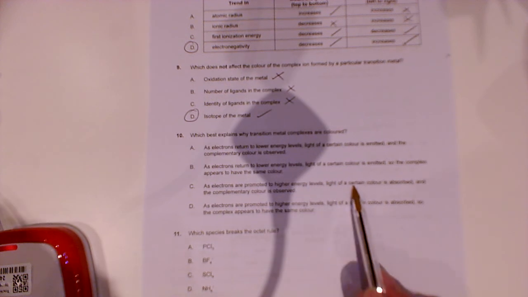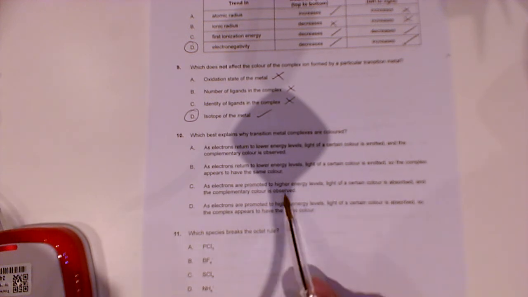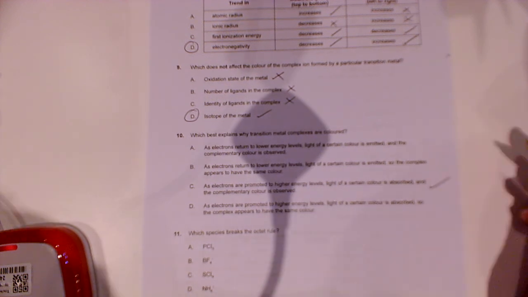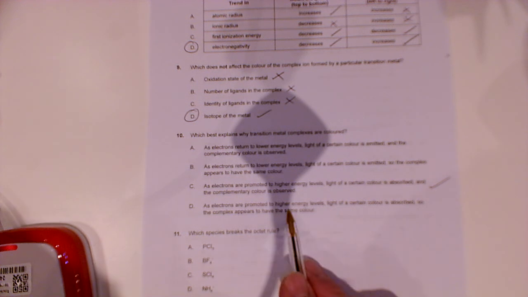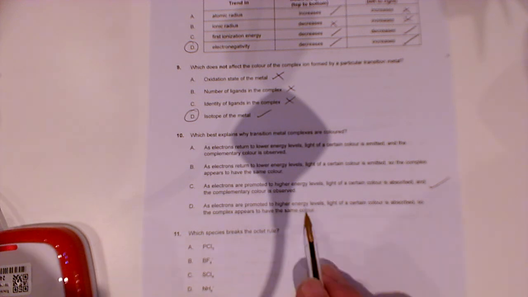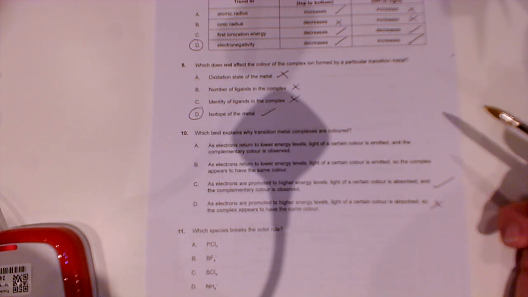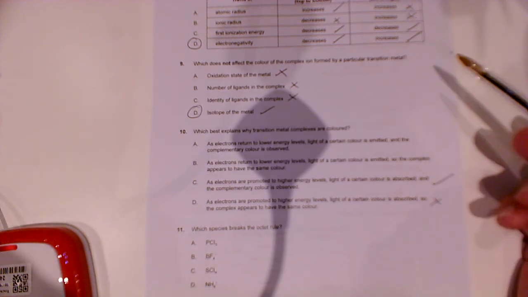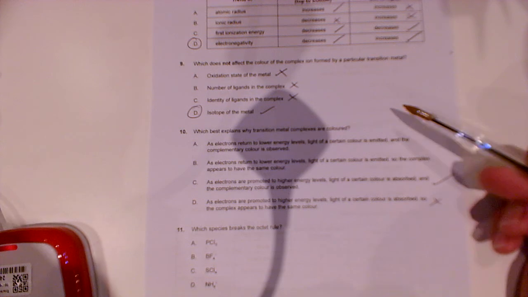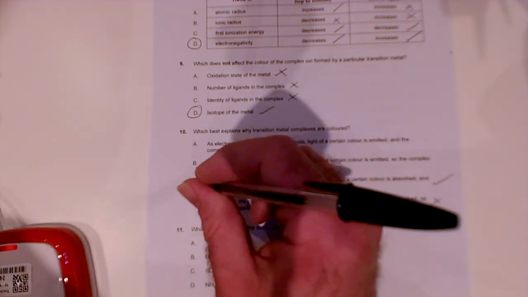So let's look at these. As electrons are promoted to higher energy levels, light of a certain colour is absorbed and the complementary colour is observed. I like that one. That sounds like the right answer. And then as electrons are promoted to higher energy levels, light of a certain colour is absorbed, so the complex appears the same colour? No. Remember, we have to use that colour wheel. So for example, copper sulfate solution is blue, but it's not because it absorbs blue light. The solution actually absorbs orange light, and we see the remaining colours, which then appear as blue, which is opposite orange on the complementary colour wheel. So we'll go with C. And that's video 1 done.